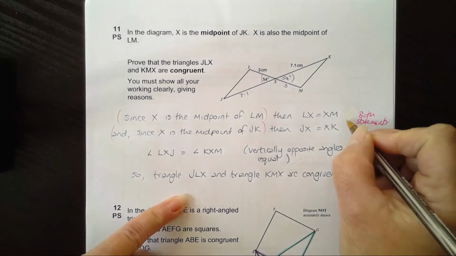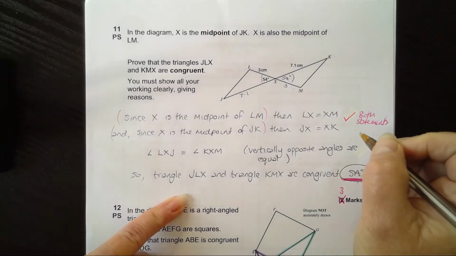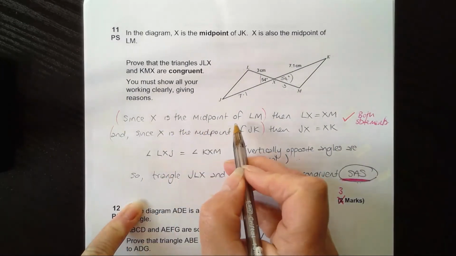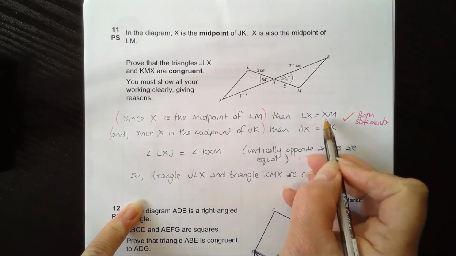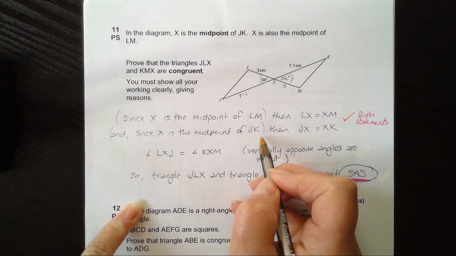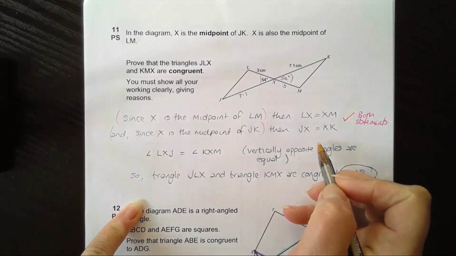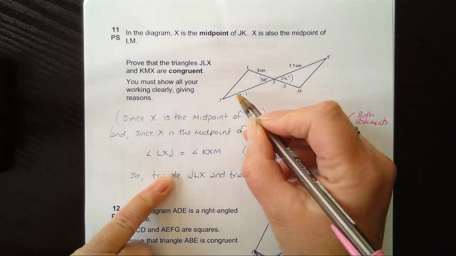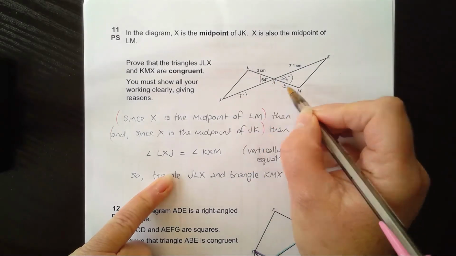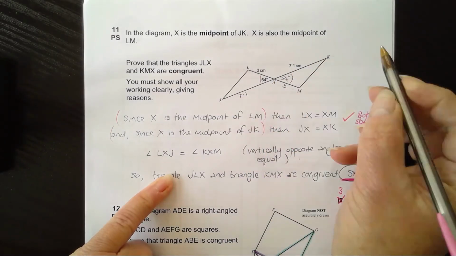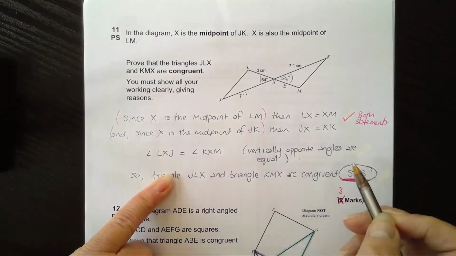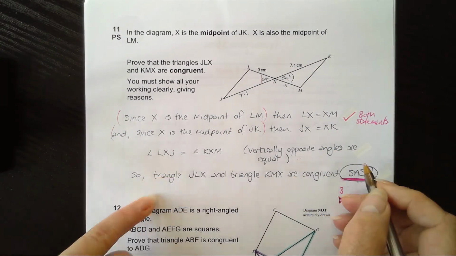You need to have written both of those down, and to get the mark there needs to be a reason for that. The reason can either be, since X is the midpoint of LM, then that's true. Since X is the midpoint of JK, then that's true. Or it could be written on your diagram. If you've written that that length there is 7.1 and that's 7.1, and this length here is 3 and that's 3, then that is enough, but your diagram has got to be annotated to get that.